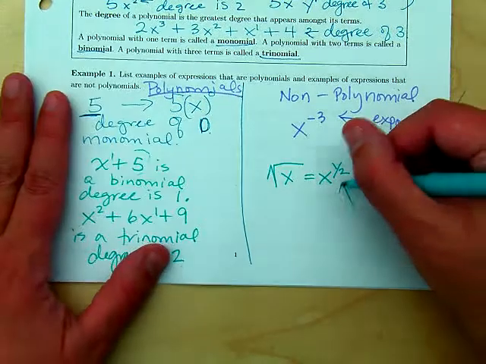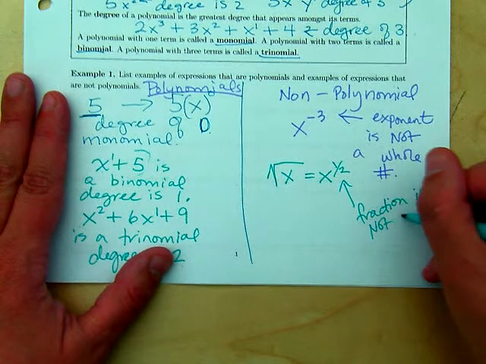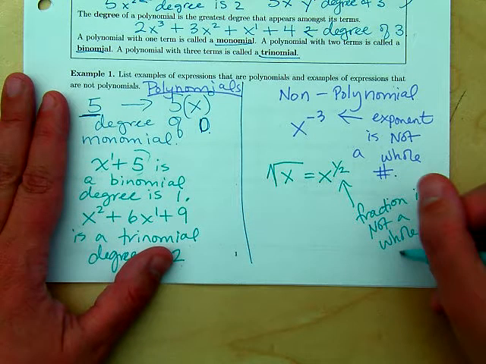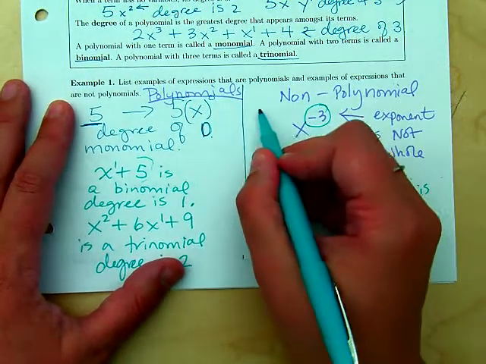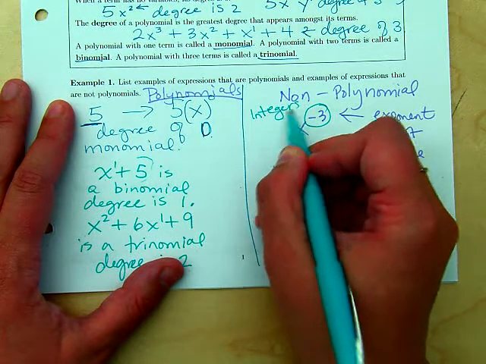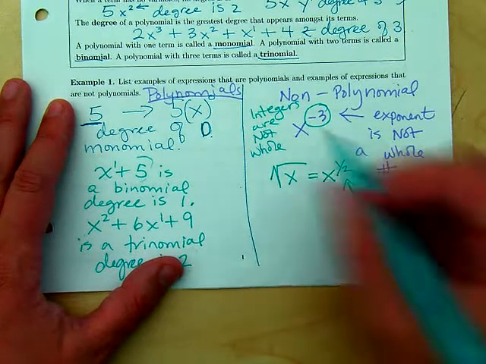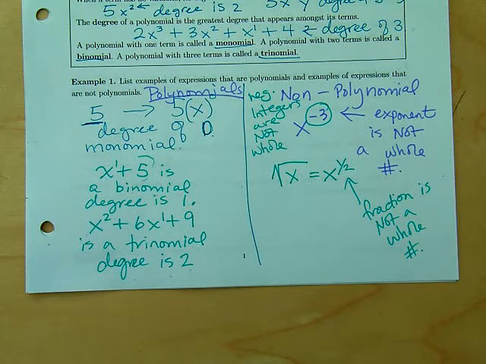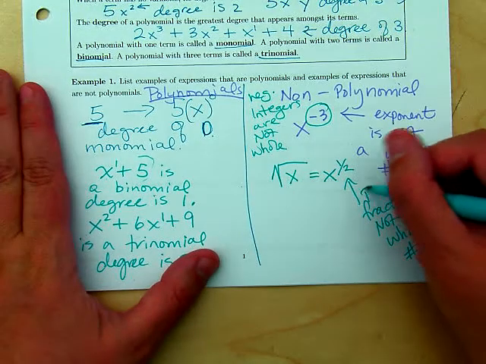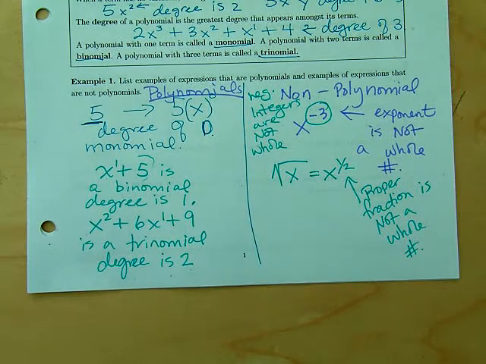No. A fraction is not a whole number. Integers are not all whole; negative integers are not. Actually, positive integers are whole, aren't they? But proper fractions cannot be whole numbers. Any proper fraction. Okay, good.